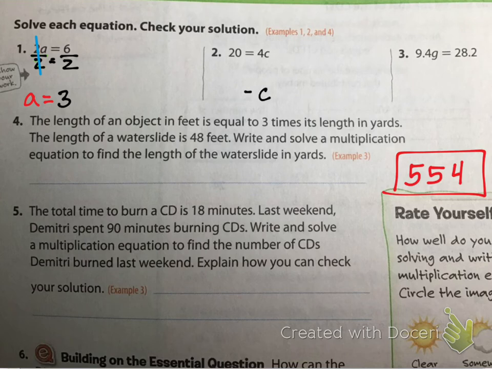We want to get c equals. Oh, sorry. So we're going to divide each side by 4 to get rid of that 4. 4 divided by 4 is gone. I'm now left with c. And what is 20 divided by 4, Pearson? That is 5. And so it's 5c.